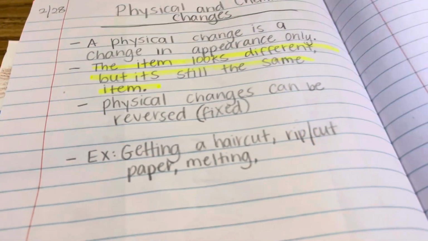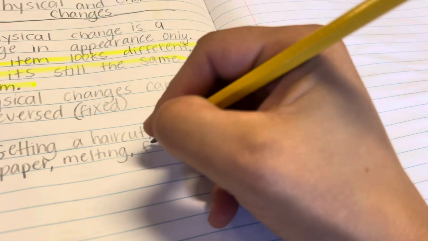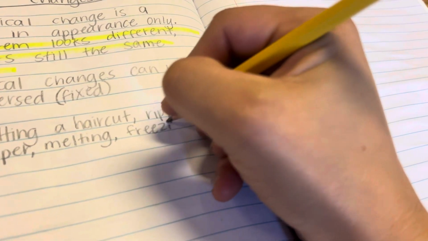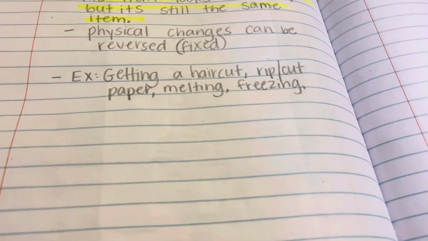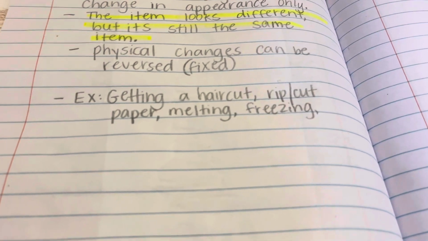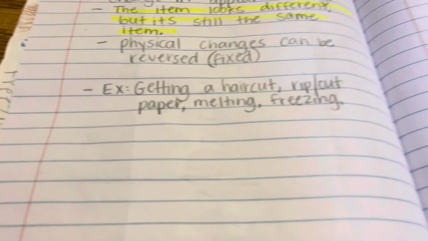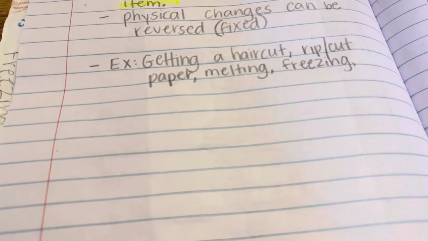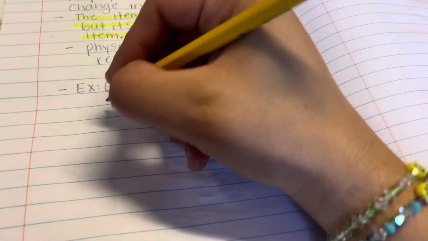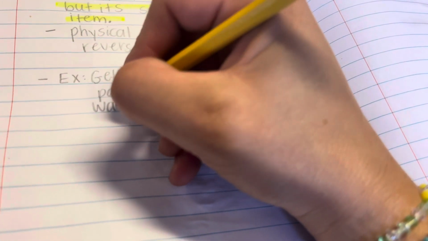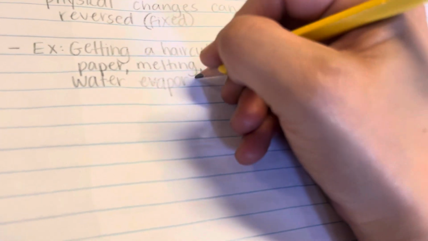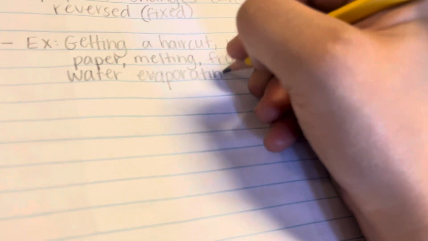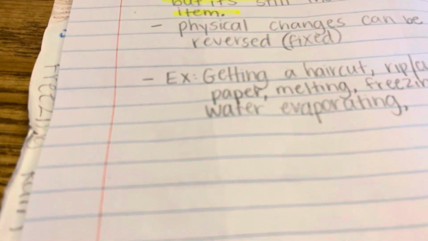It just looks different. The same way, though, if you've ever made your own popsicles, if you've taken juice and you've put it in the little popsicle mold and you've stuck it in the freezer, it still is the juice contents that you use to make the popsicle. It just looks different now. Honestly, water evaporating is a physical change because all it is a liquid turning into a gas. But then it could go through condensation and it could become a liquid again.